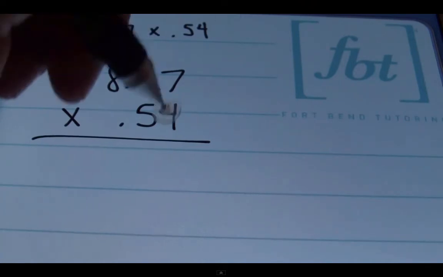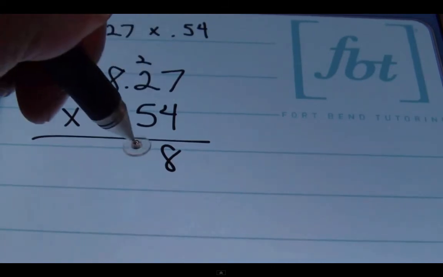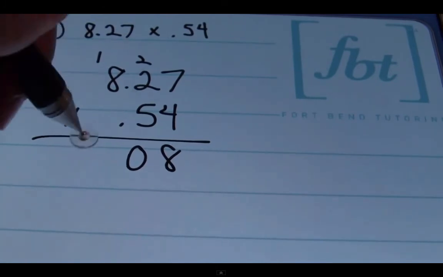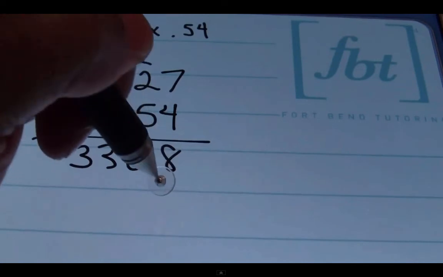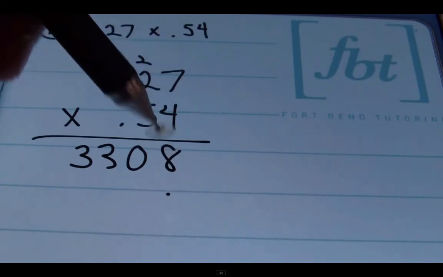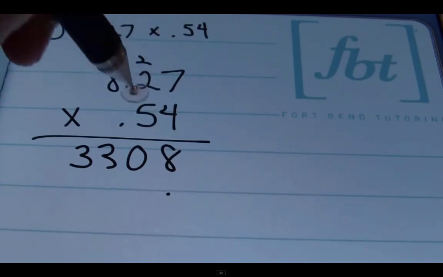So 4 times 7 is going to be 28. I'm going to carry the 2. Then I have 4 times 2 is 8. 8 plus 2 is 10. I bring down the 0. I carry the 1. I have 4 times 8, which is going to be 32. 32 plus 1 gives me 33. So then I like to use a placeholder here. You may use a 0 or whatever you choose to use there. I like to use a little dot because I'm lazy. So I will be moving on to multiplying by 5 now.